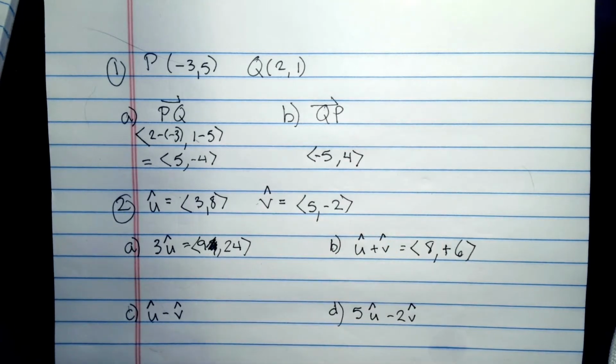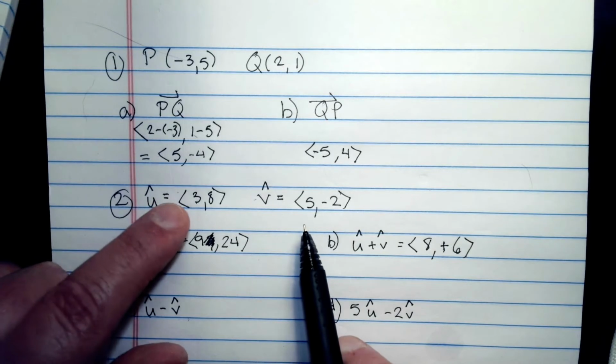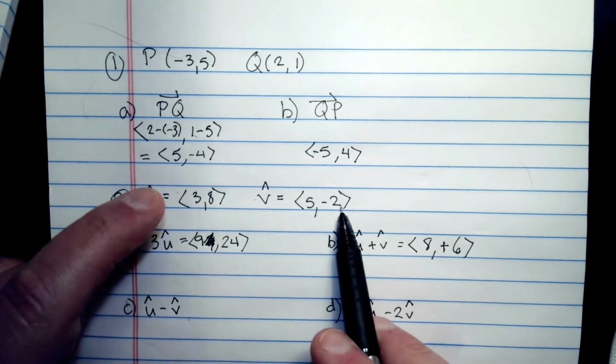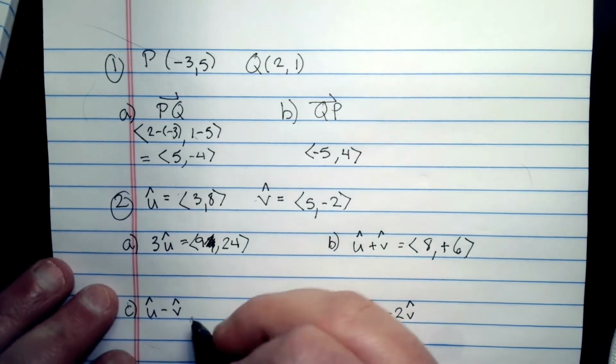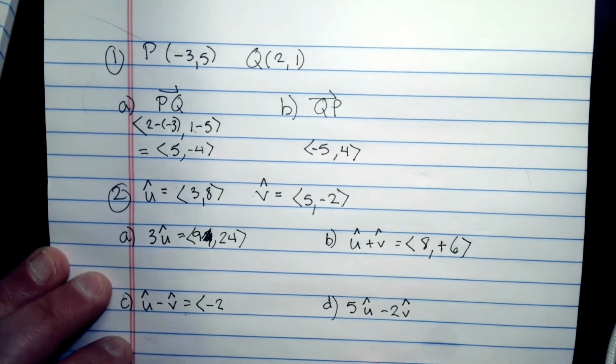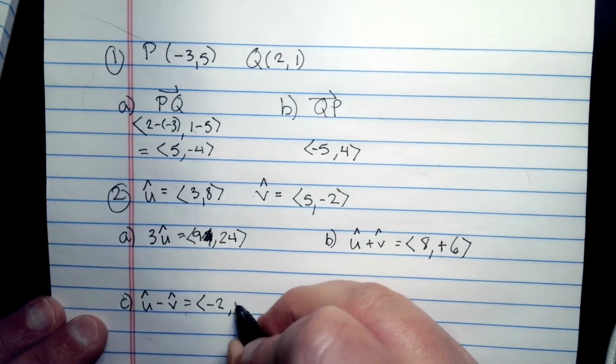Sorry about that. Okay, so now we need u minus v, so we subtract the components here minus the corresponding components over here. So 3 minus 5 is negative 2, and 8 minus a negative 2, I believe, is 10.